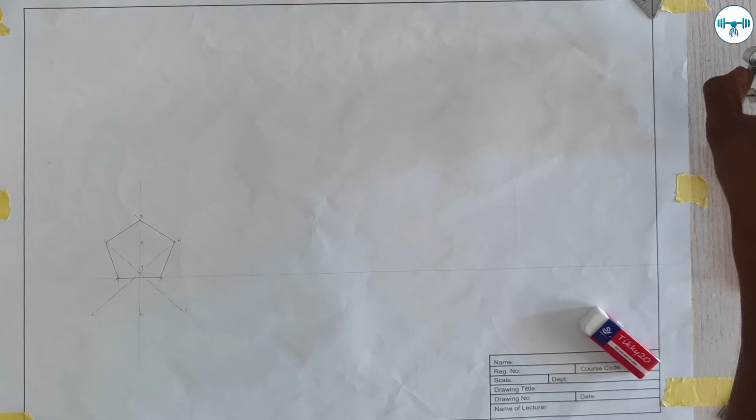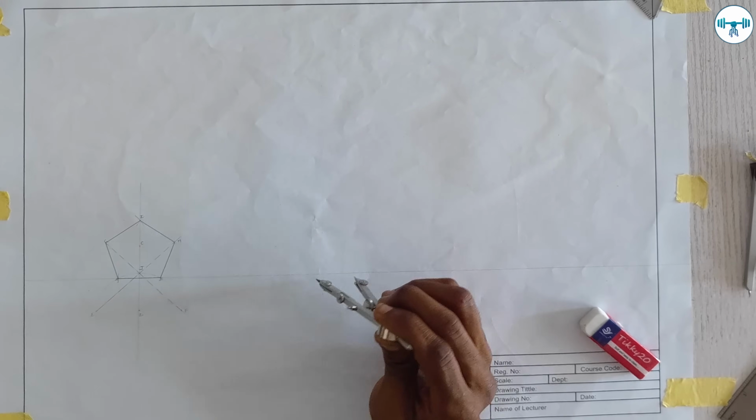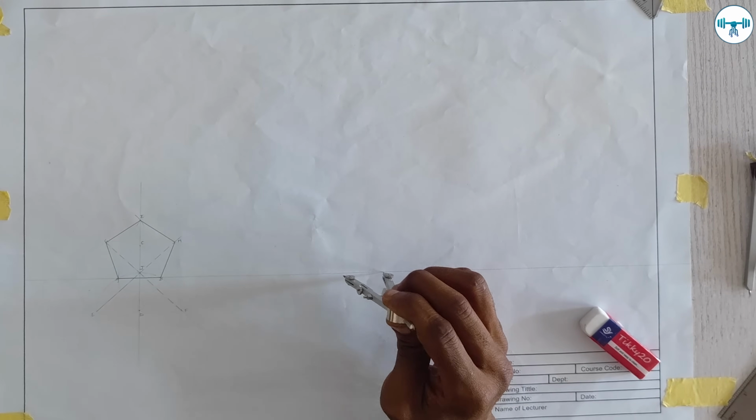So we are done with the pentagon. We move next to the regular polygon.